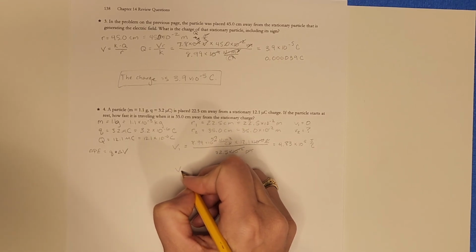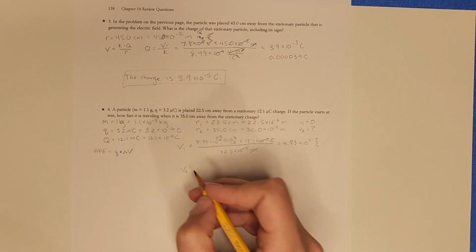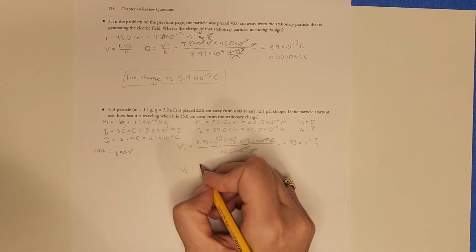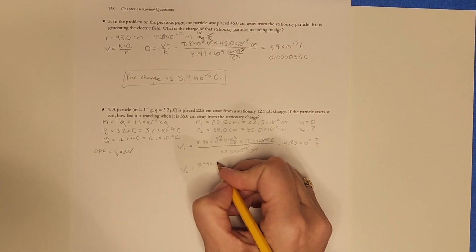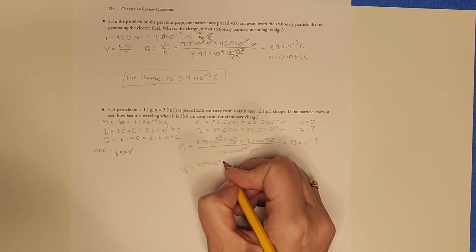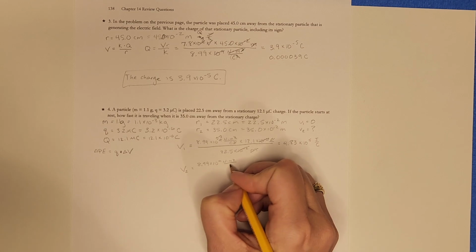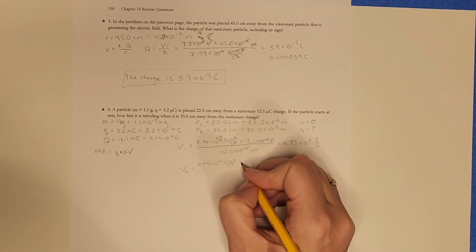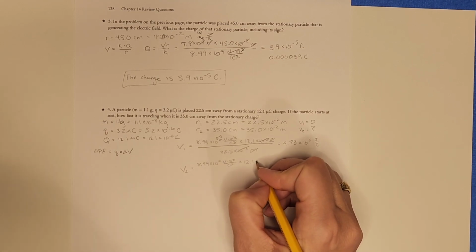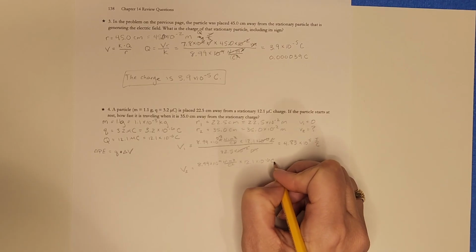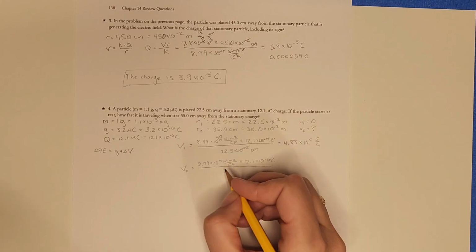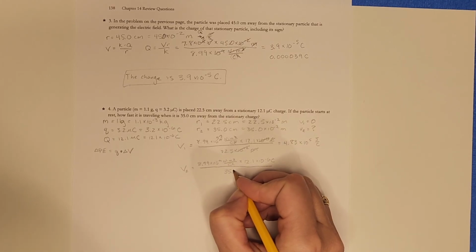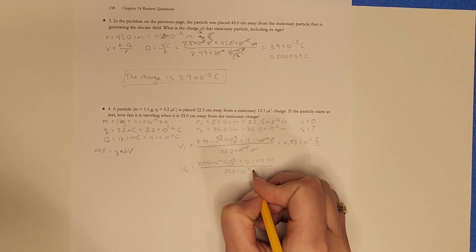So now we'll get our second voltage or electric potential. And it's writing out the same numbers except for that radius at the bottom. So Newton times meter squared over coulomb squared times 12.1 times 10 to the negative 6 coulombs. And this time we're dividing it by 35.0 times 10 to the negative 2 meters.